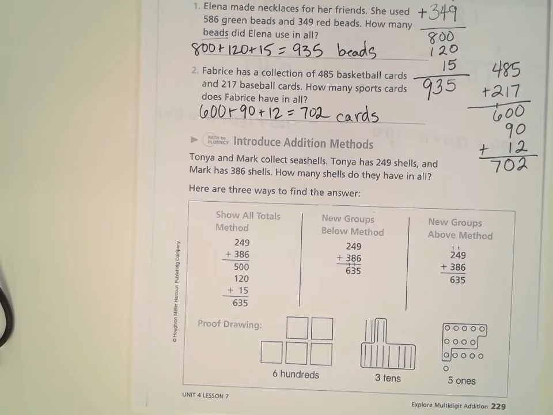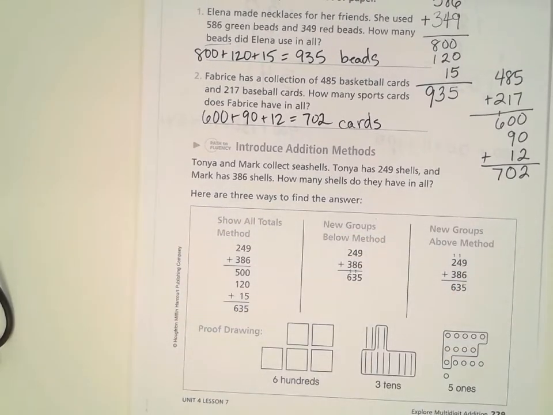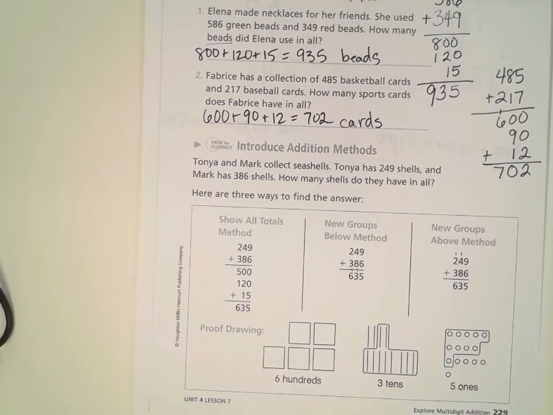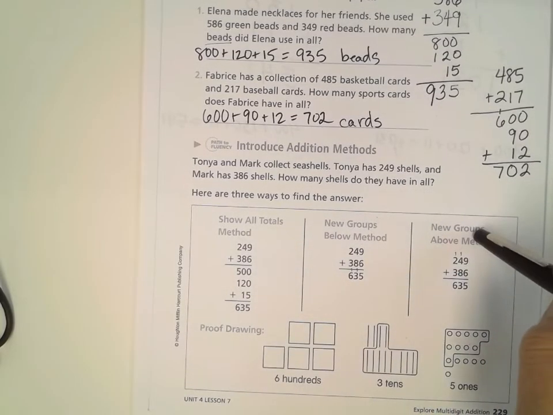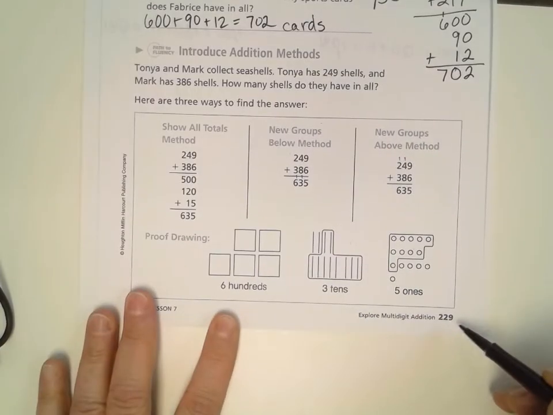Hi, third grade. Today is part 2 of 4.7's activity. Yesterday we did some addition problems and we used the show all totals method. Today we are going to draw proof drawings and also add using either new groups above or new groups below. This is your assignment from page 229.